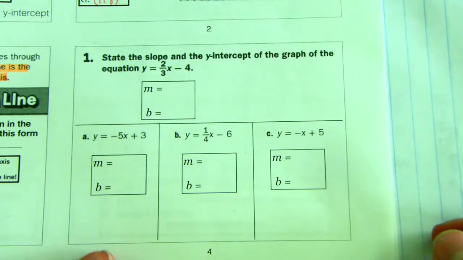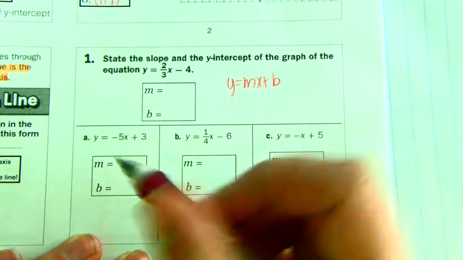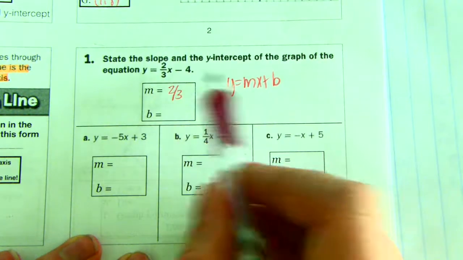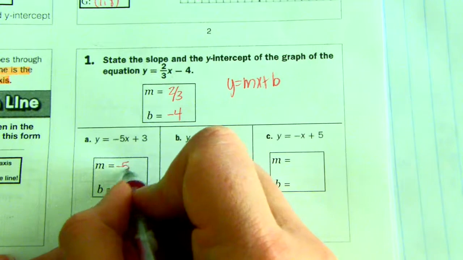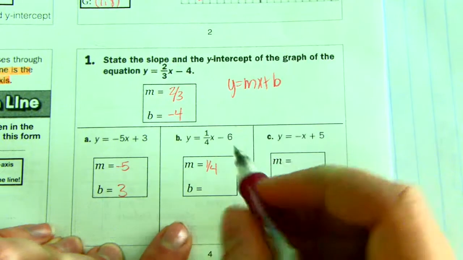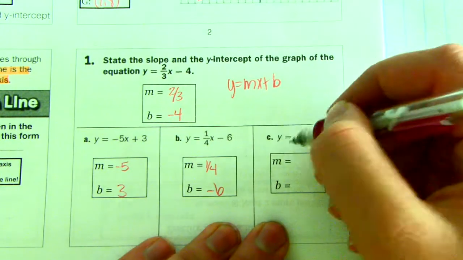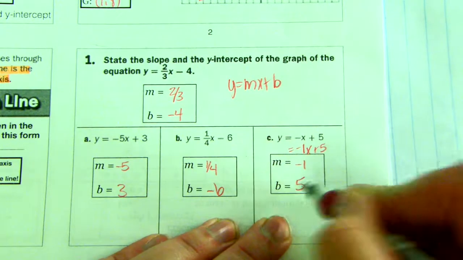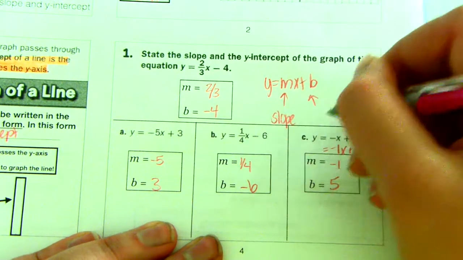So on slide 4 here, we're just stating the slope and the y-intercept. So remember, it's the form y equals mx plus b, but in this case 2/3 is replacing the m, and it's supposed to be a positive, but since this is a negative, the b is -4. Letter A, the -5 is replacing the m, and the 3 is replacing the b. B, m is 1 over 4, rise 1, run 4, and b is -6. In C, you could rewrite this as -1x plus 5. So the m is -1, and the b is 5. Pretty slick, where m is slope, b is y-intercept.